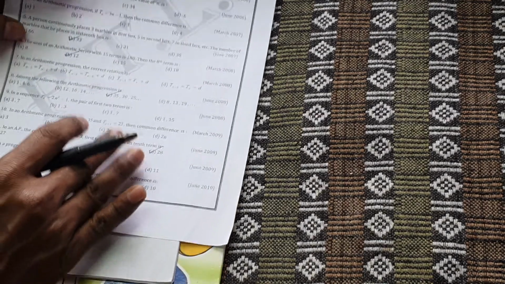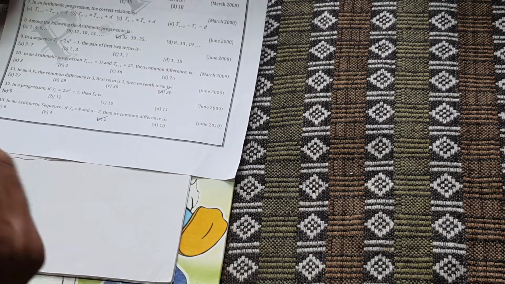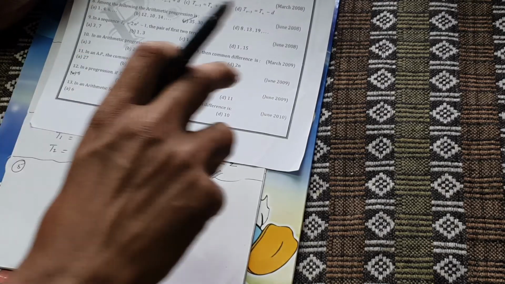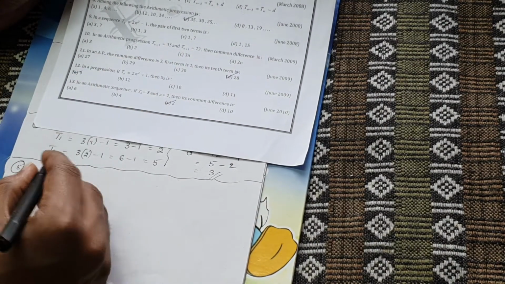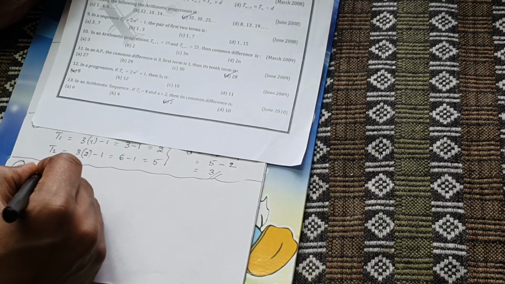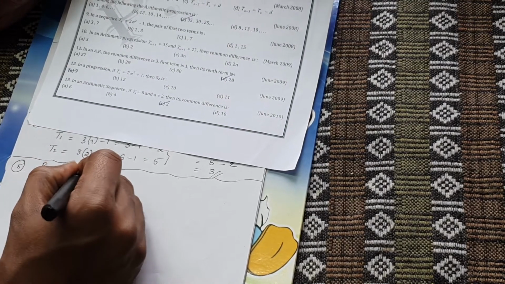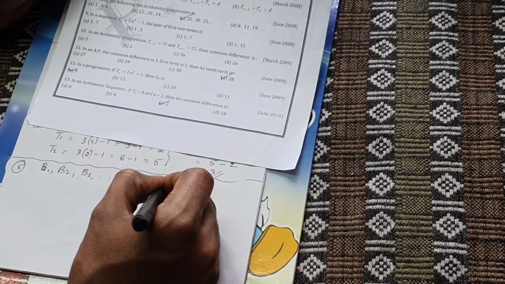Let me help you understand this question. Raju, let me assume that you are the person. There are many different boxes, and in each box you are placing the marbles. Let me say the boxes are B1, B2, B3 and so on, up to 16 boxes.